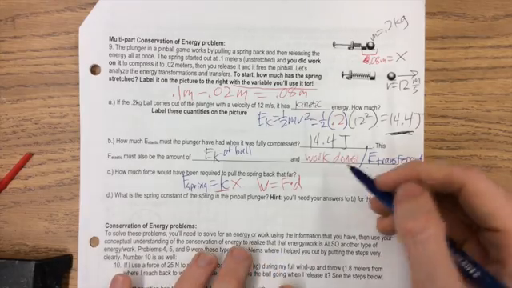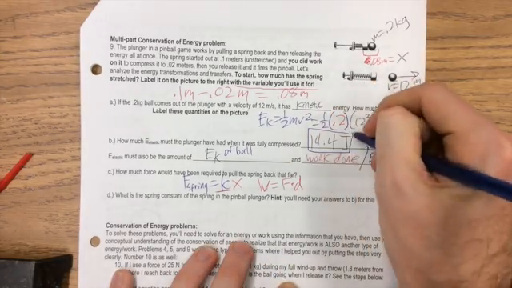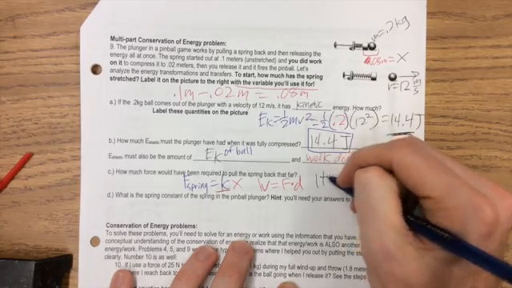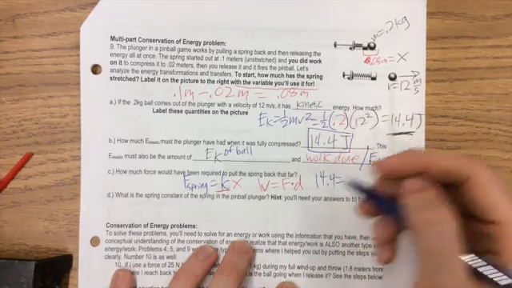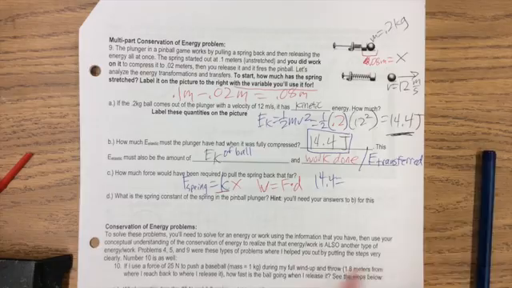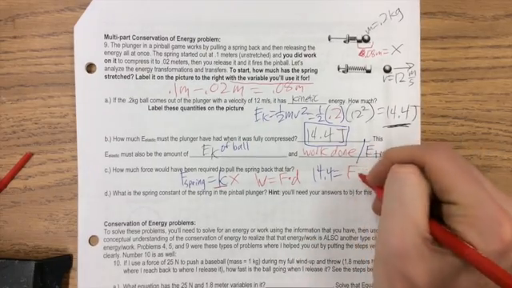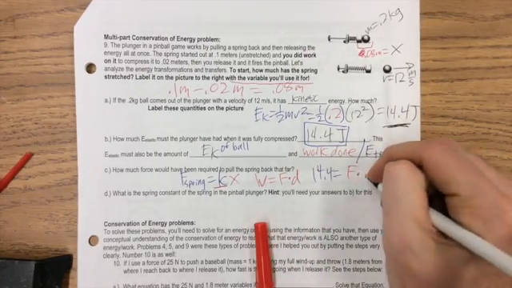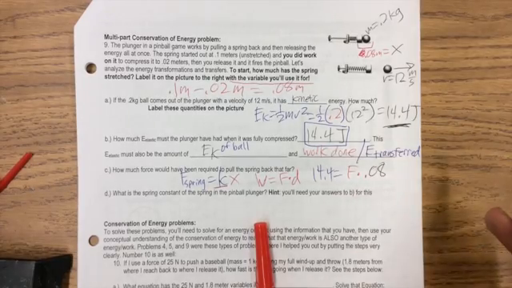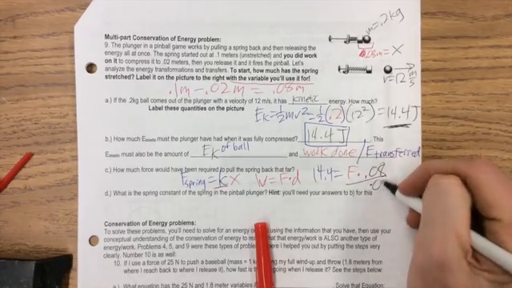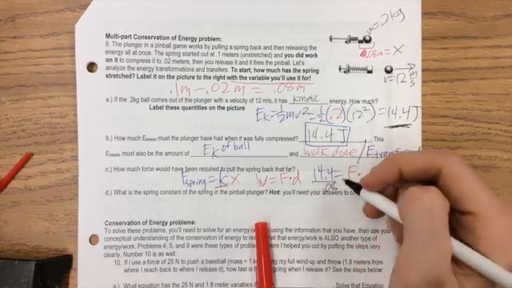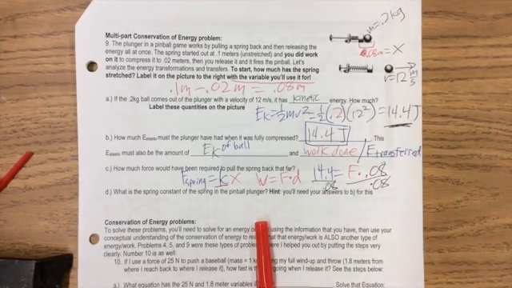So what's the work? Well, it must be how much energy it has. So 14.4 equals, force is what we're looking for, times the distance of 0.08. So setting it up is everything. At this point, we just do algebra, and we solve for how much force is required.